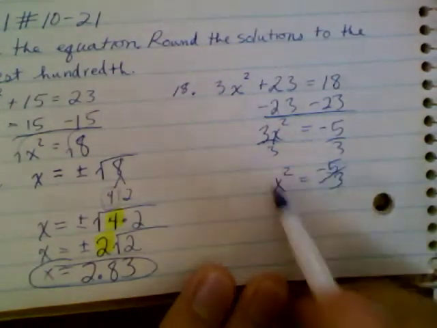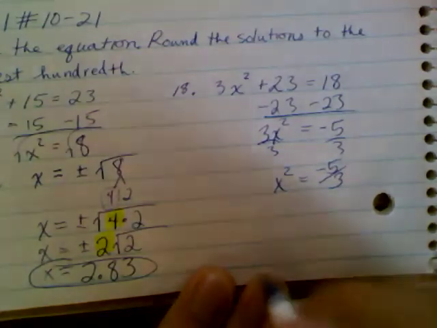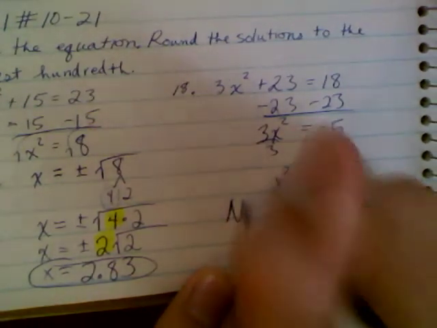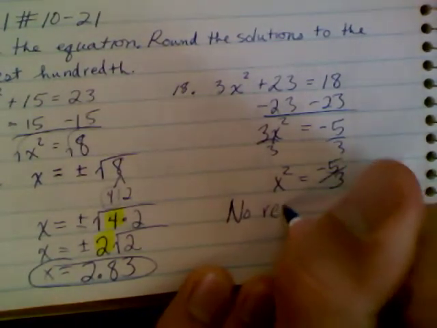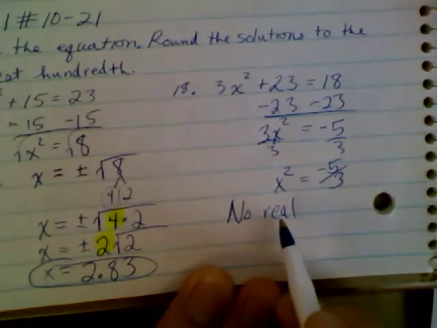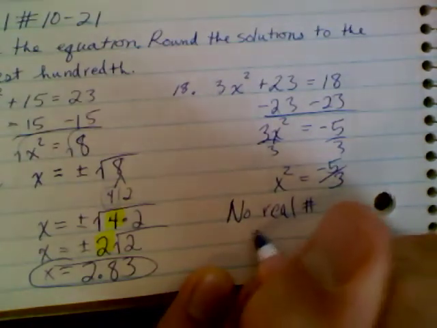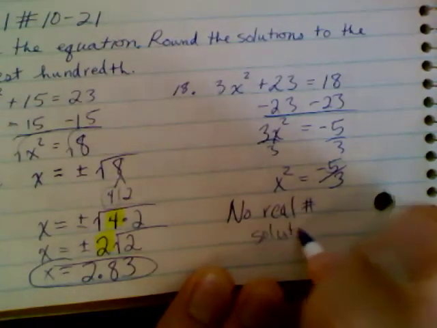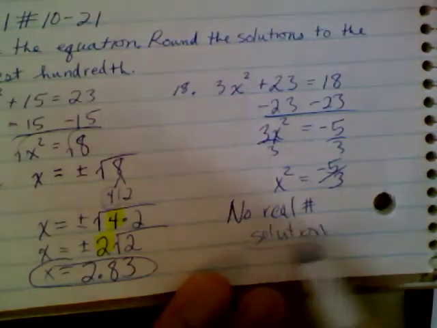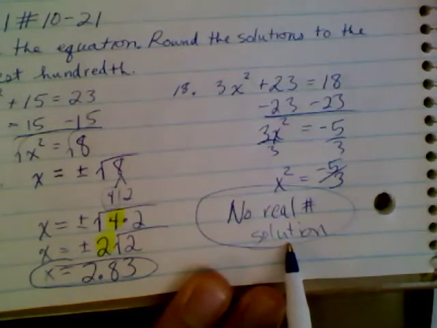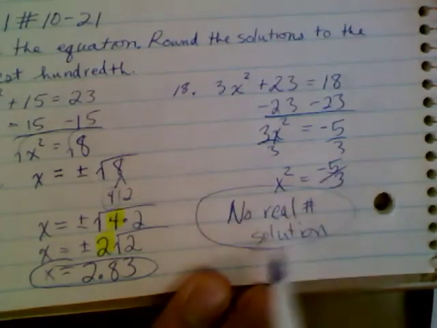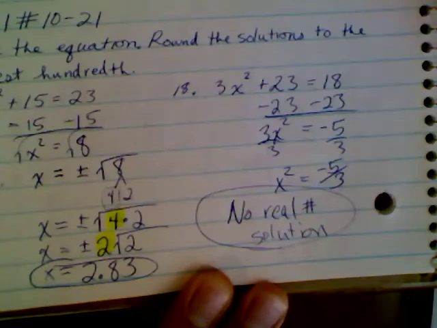So in this case, you've got to watch out for this. This is going to be no real solution. When I say the word real, I mean there's no real number solution. This is actually your answer. The answer is no real number solution.